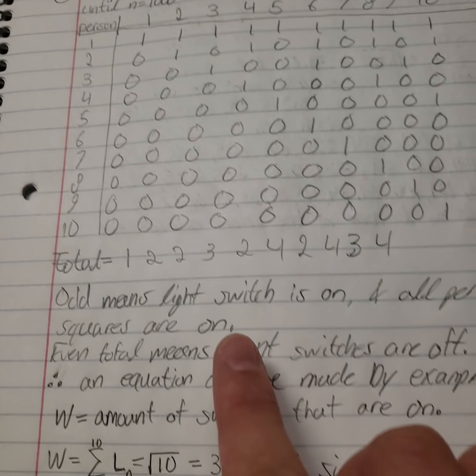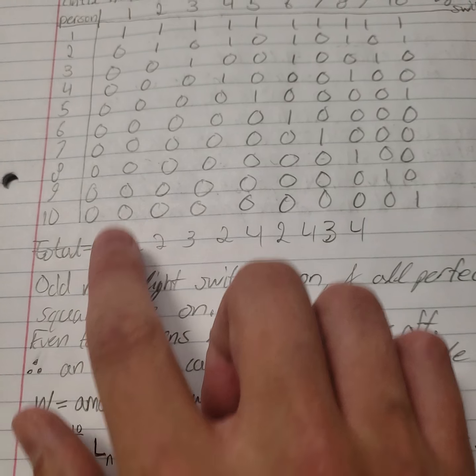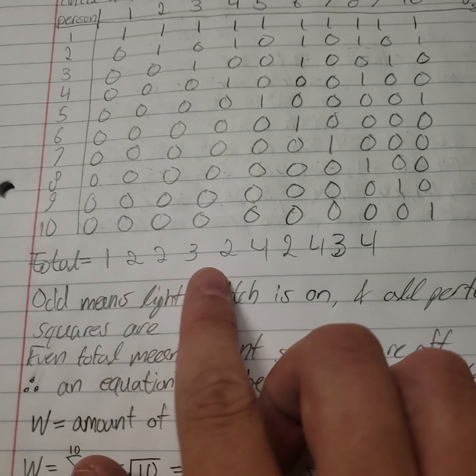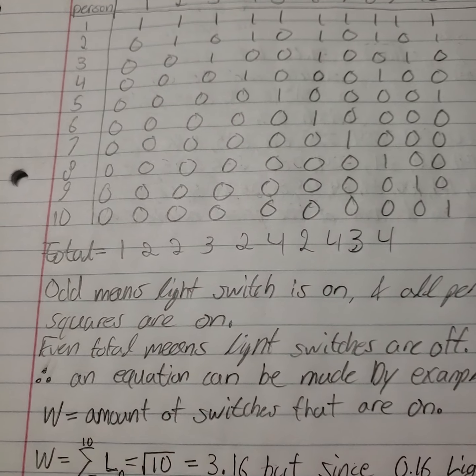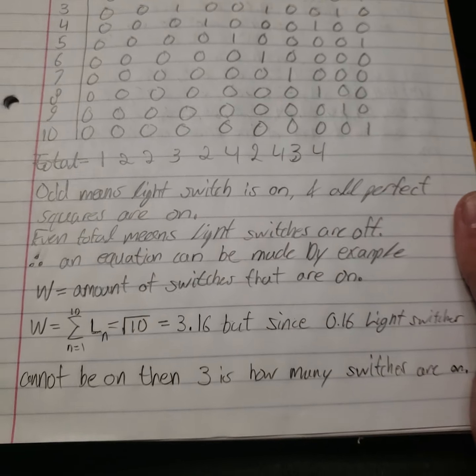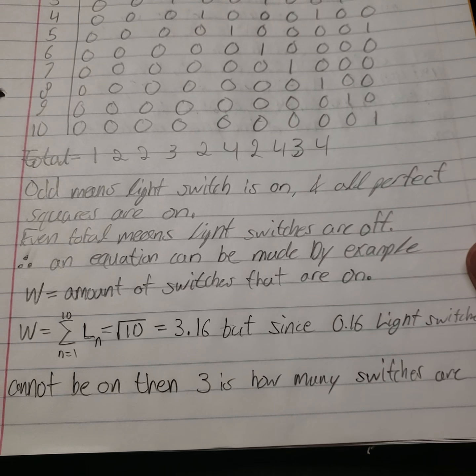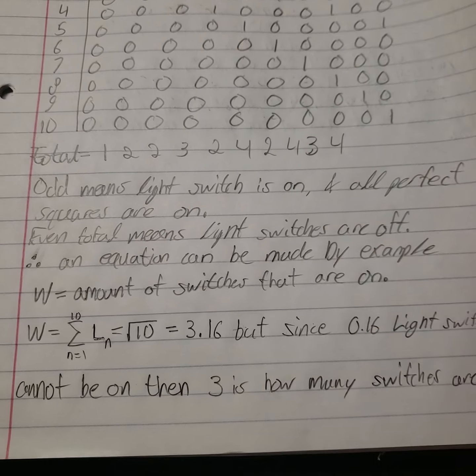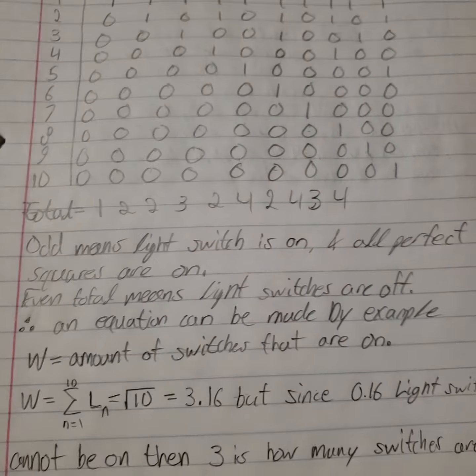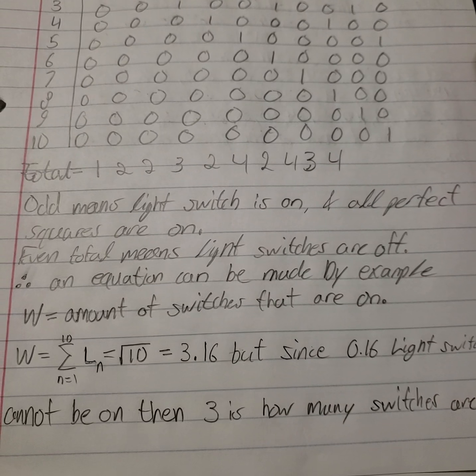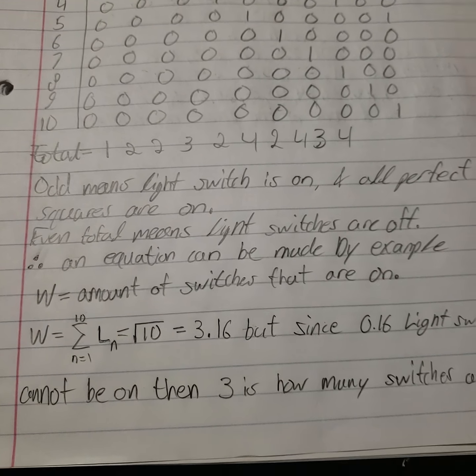For every odd number in here, that means that light switch is on. For every even, that means that light switch is off. Then I made up an equation by example from this, and this shows me that all perfect squares are on. So I made an equation.